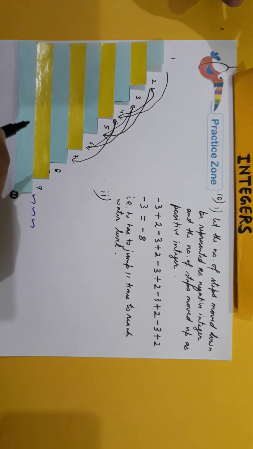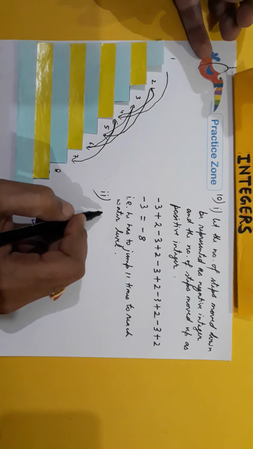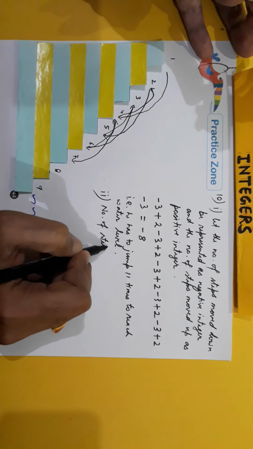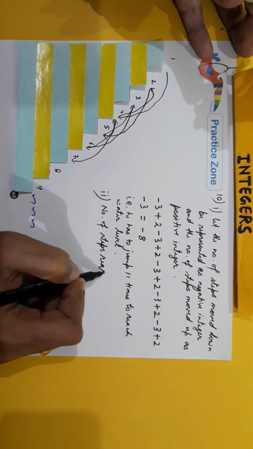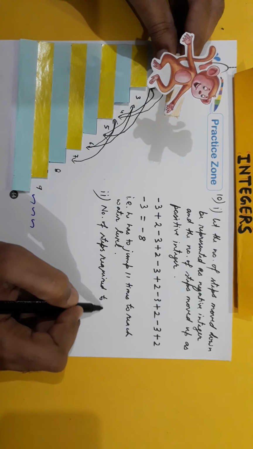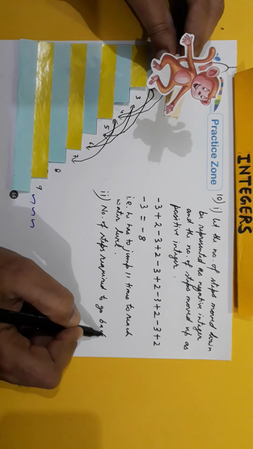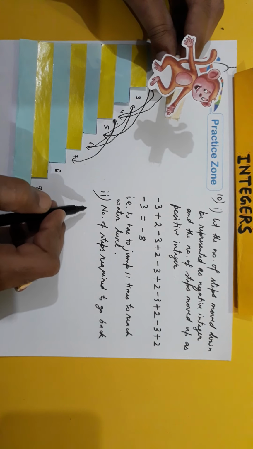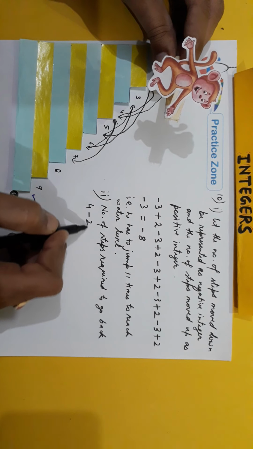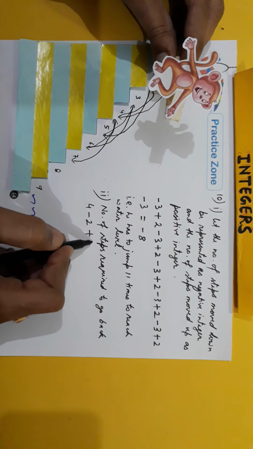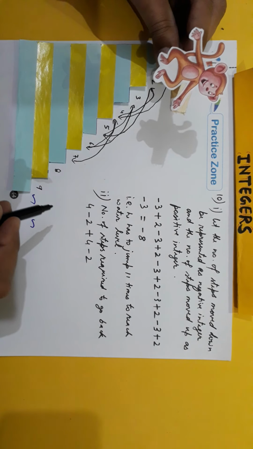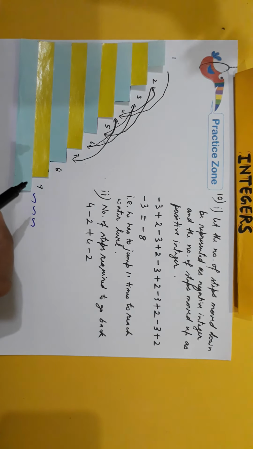Now let us see the number of steps required to go back. So first he will jump 4 steps up, then 2 steps down, then 4 steps up, then 2 steps down. Let us see if he is reaching the top or not.